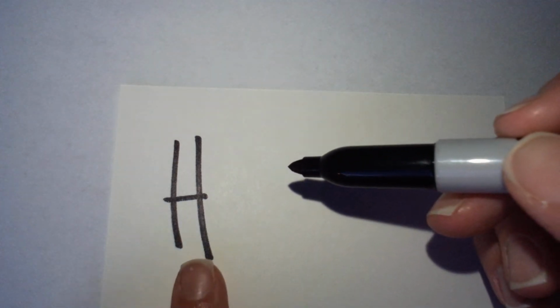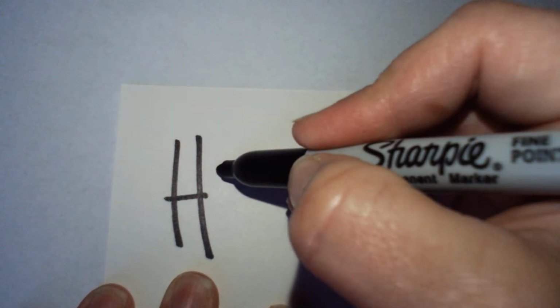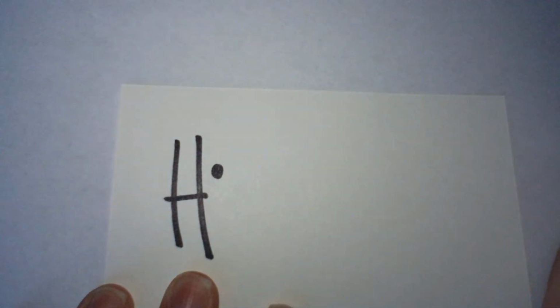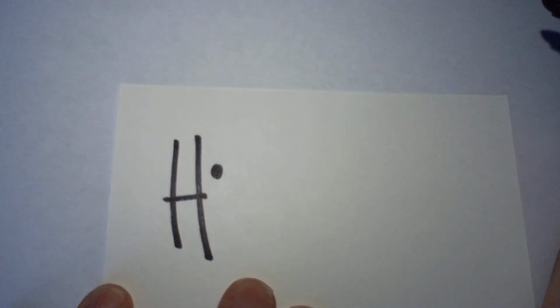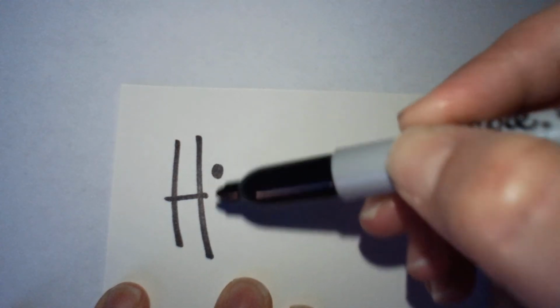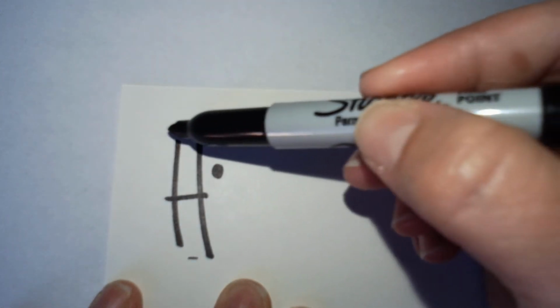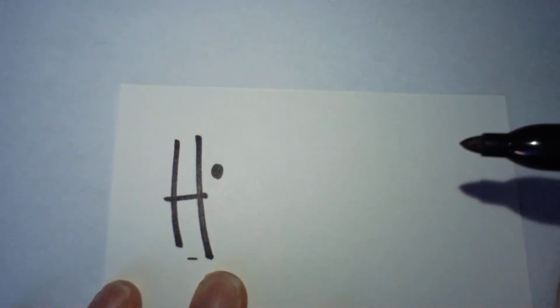What family or group, what column is hydrogen in? 1. Okay, so how many valence electrons does hydrogen have? 1. So we draw our Lewis structure like that, because we have 2 seats on the side, 2 seats on the bottom, 2 seats on this side, and 2 seats over here. But hydrogen only has 1.